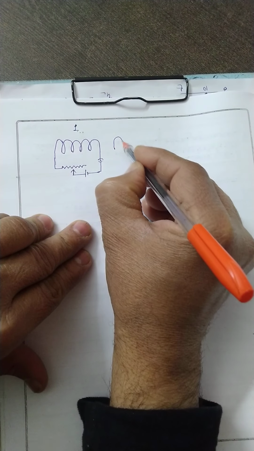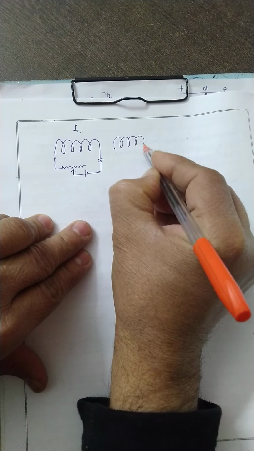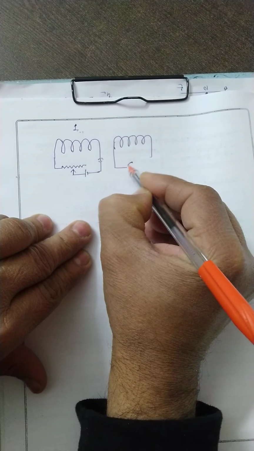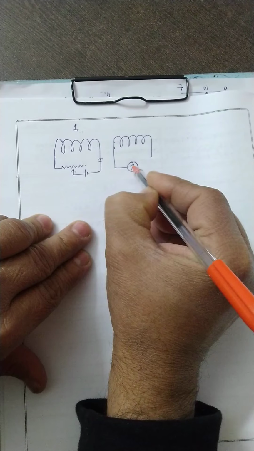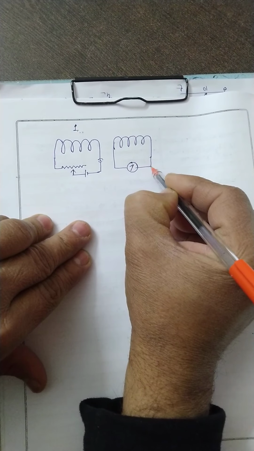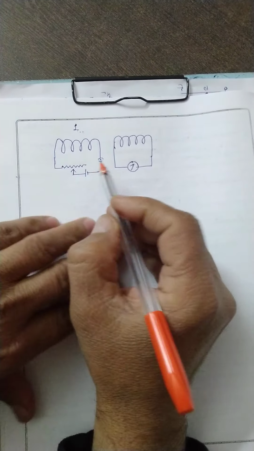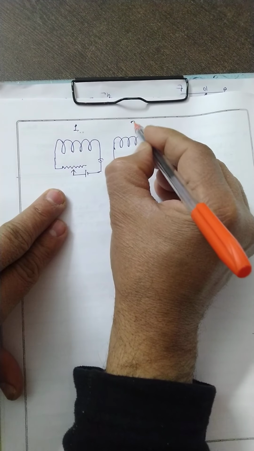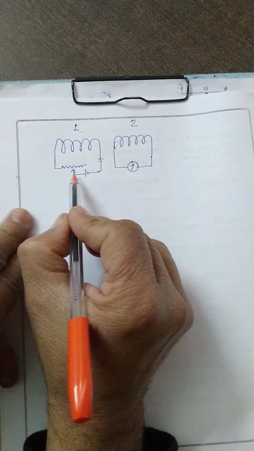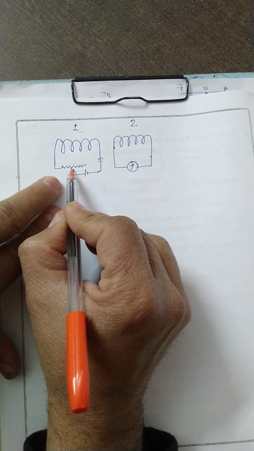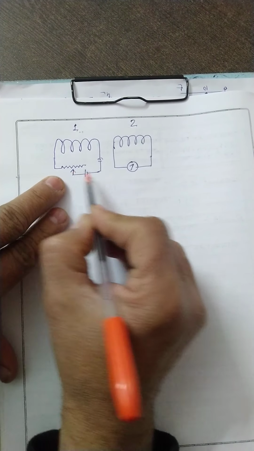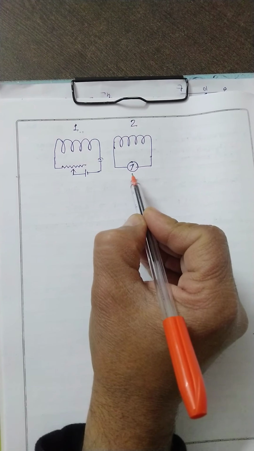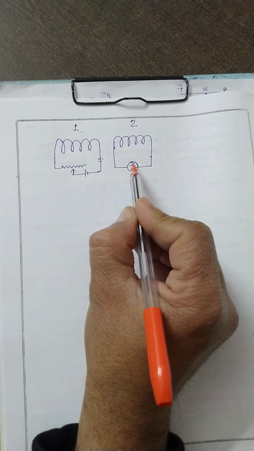There was a nearby circuit with which a galvanometer was attached. And if you recall, whenever the electric current in the circuit first, this is circuit second, is changed, a deflection is observed in the galvanometer which is connected to the second circuit.